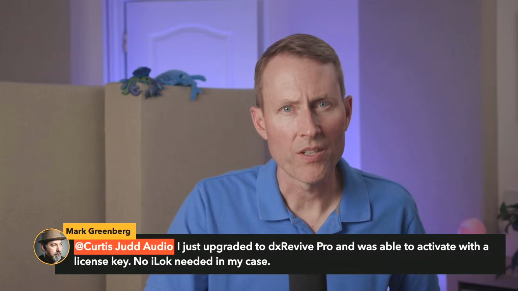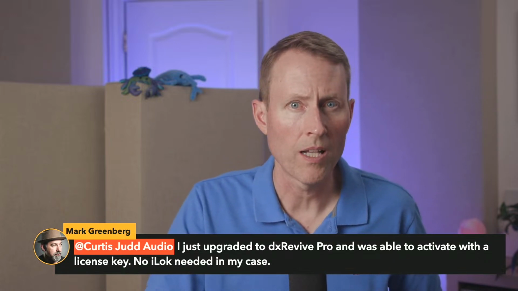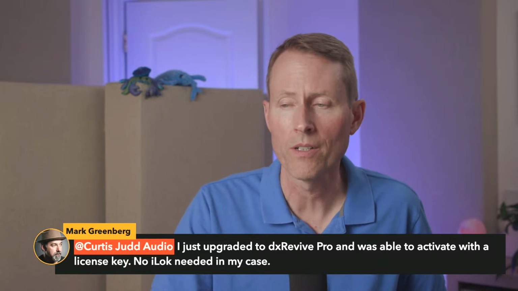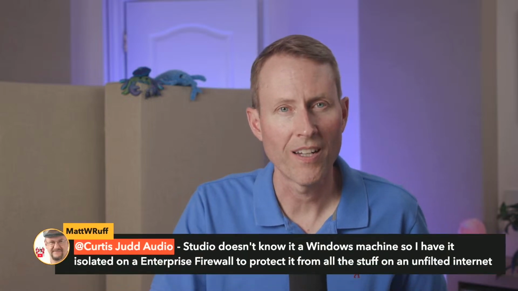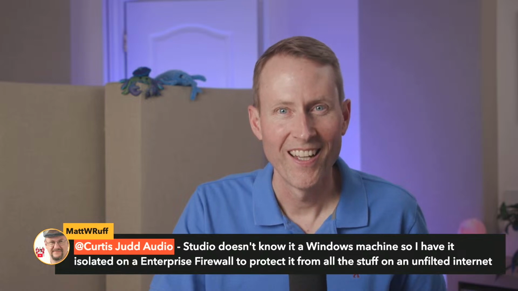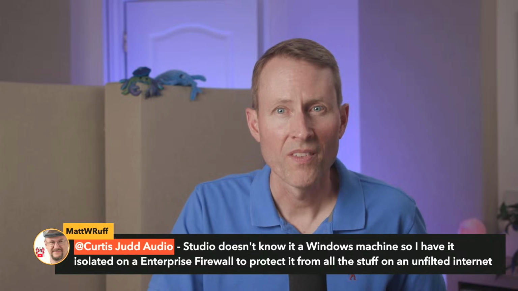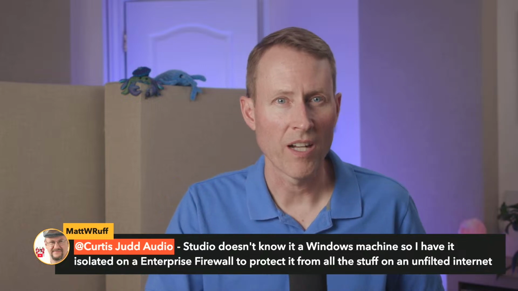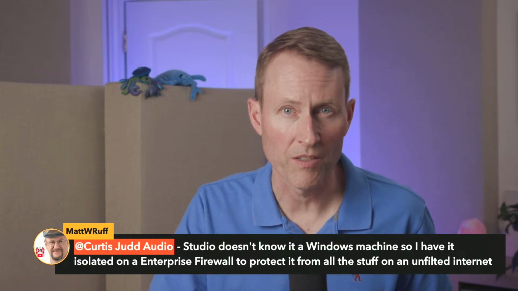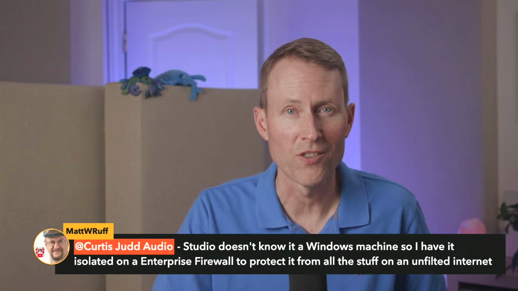All right, Mark says, I just upgraded to dxRevive Pro and was able to activate it with a license key. No iLock needed in my case. Oh, that's great to know. Good, so you don't have to use iLock, it sounds like. For those that do not like iLock, there's an option there. Studio doesn't know it's a Windows machine, so I have it isolated on an enterprise firewall to protect it from all the stuff on an unfiltered internet. Yes, that's a good thing.